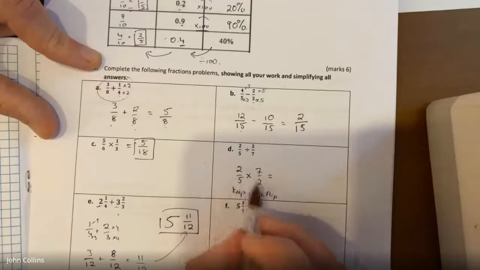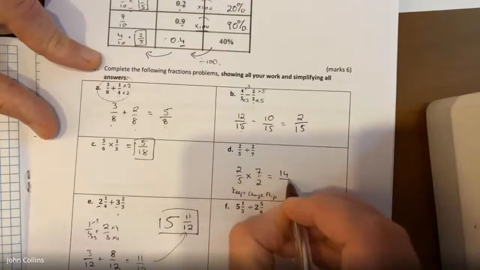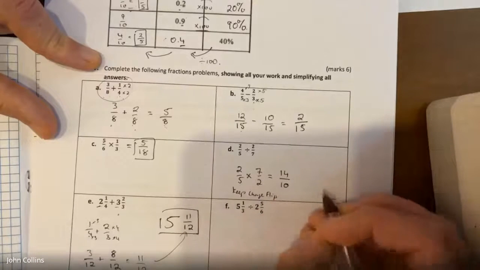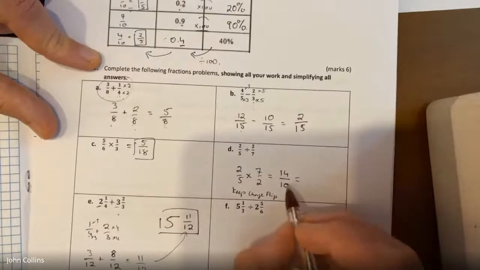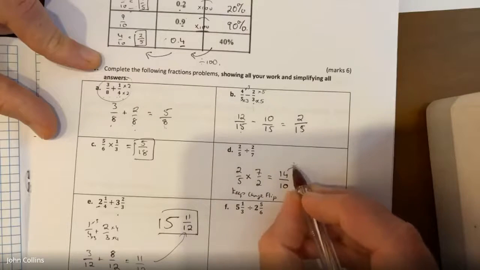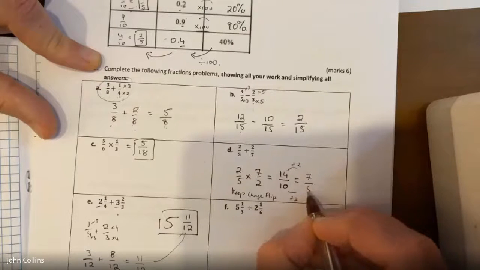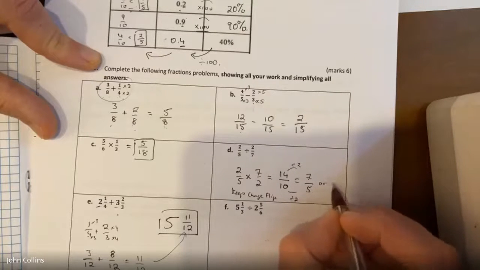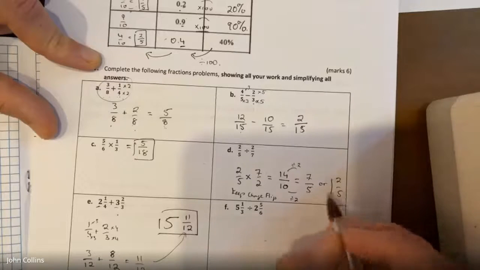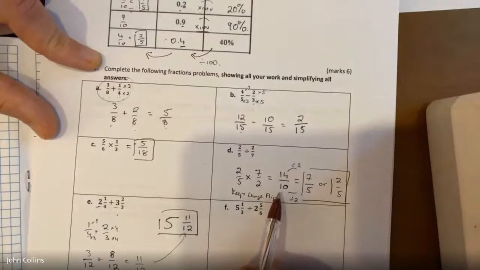I can pre-simplify here if I want, but I might simplify after. 2 times 7 is 14. 5 times 2 is 10. Okay. Now I'm going to simplify because I see that that is simplifiable because it's an even number. Divide by 2 and 2. The equivalent fraction will be 7/5. I'll accept that as an answer, or I'll accept 1 2/5 if you want to put it into a mixed number. So if you didn't simplify here, you lose a mark. So you get 1 mark out of 2 for that.